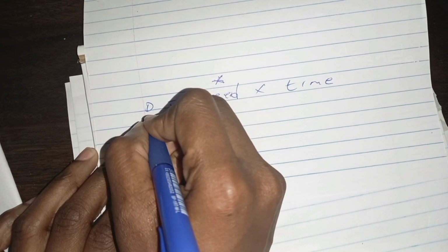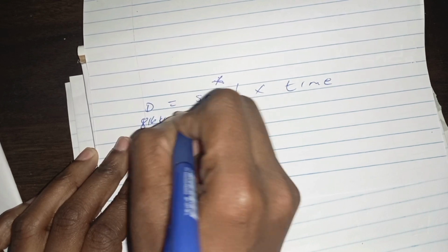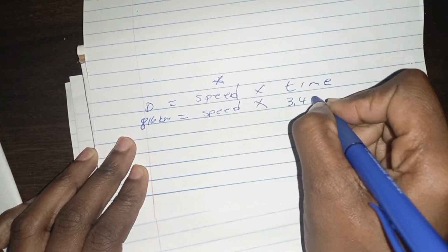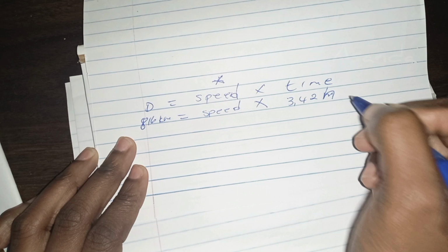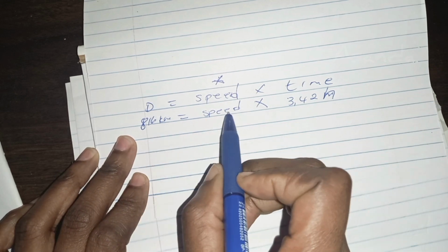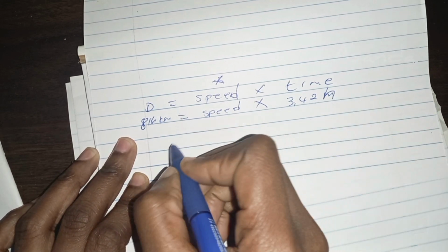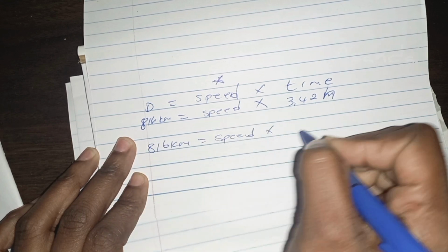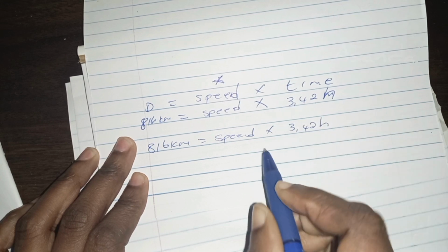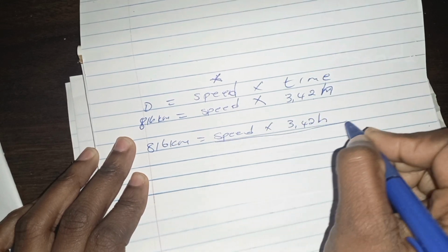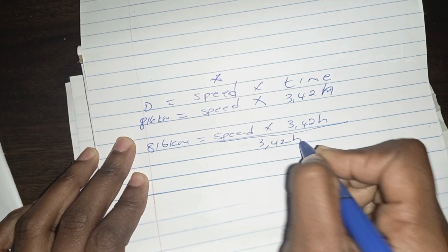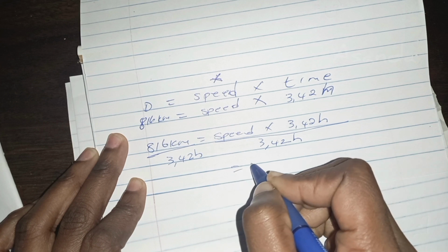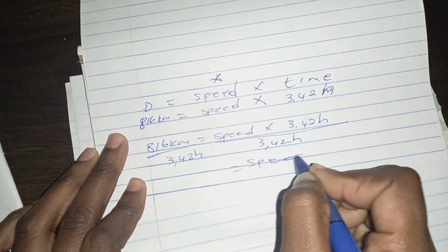So we substitute distance, which is 816 kilometers, is equal to speed times the time, which is 3.42 hours, right? Then we divide by 3.42 hours on this side, and by 3.42 hours on that side, and we get speed sitting alone there.